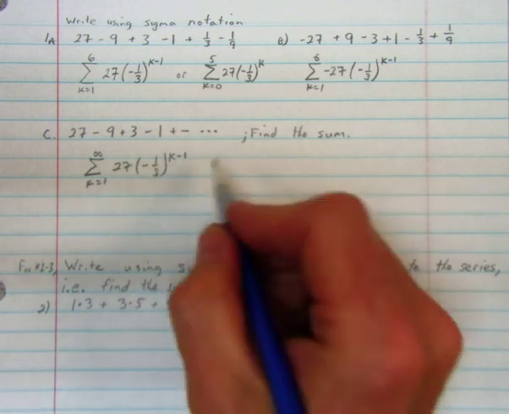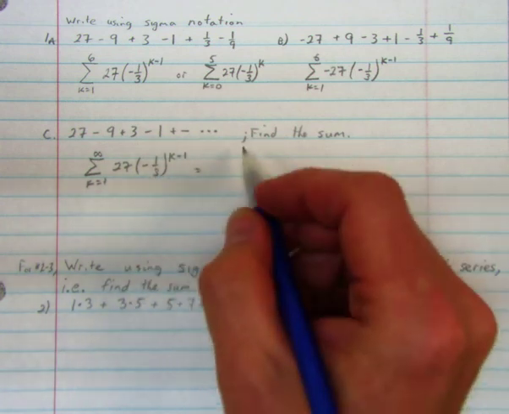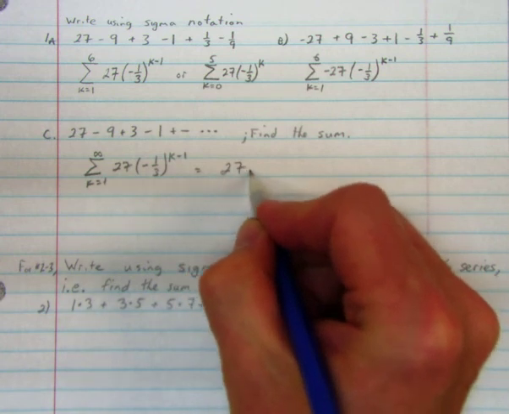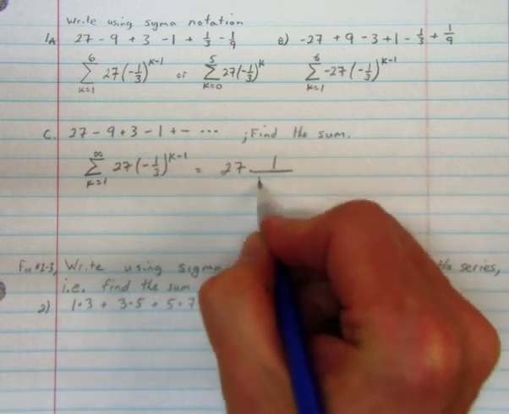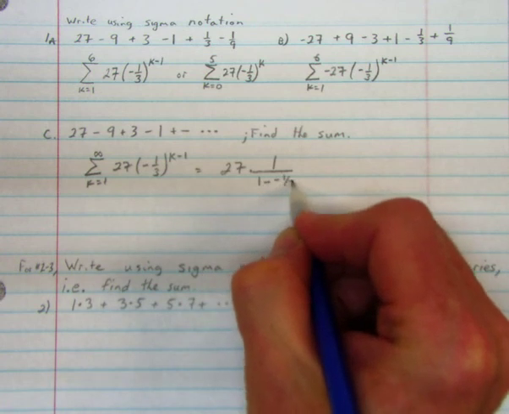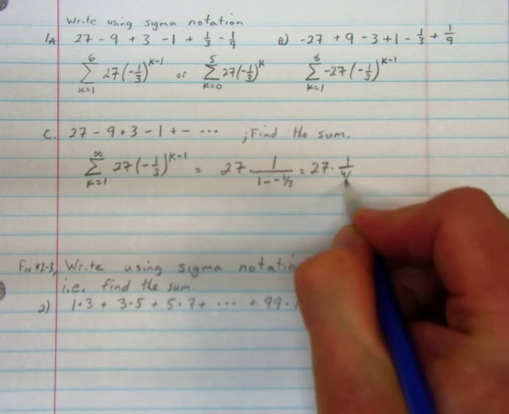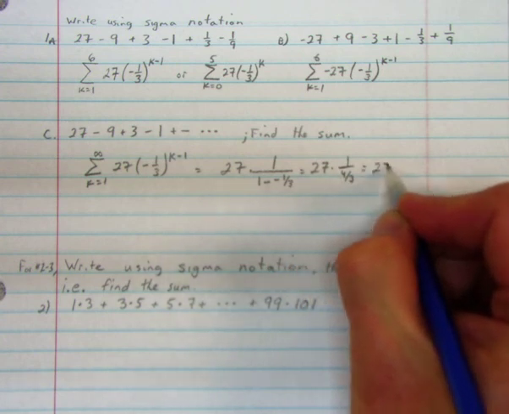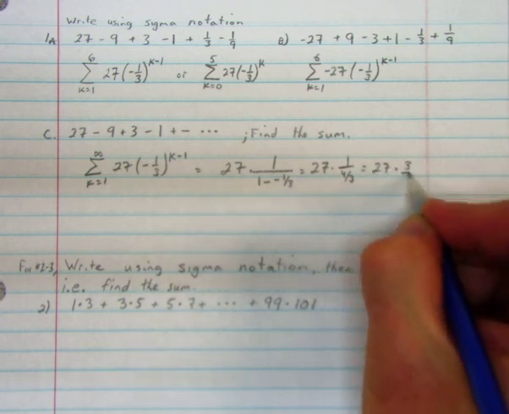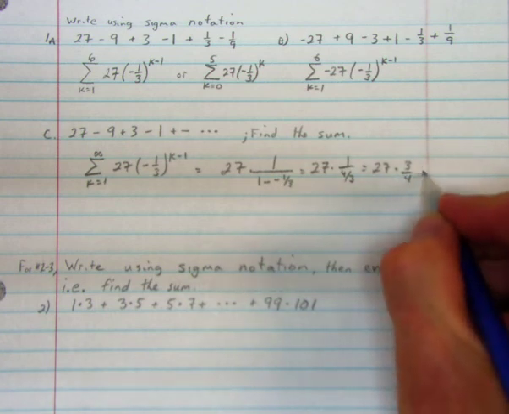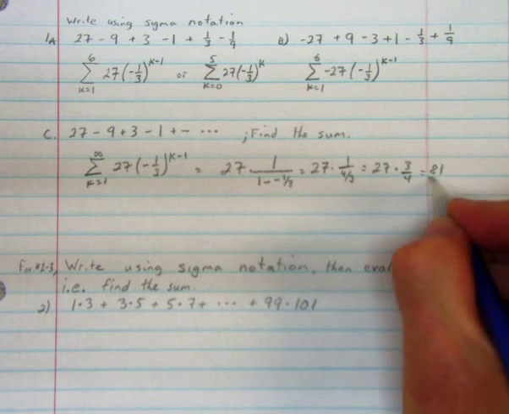Now we're finding an infinite sum. It's an infinite geometric sum, and we know how to find the formula for that. We have 27 times 1 over 1 minus r, and r is -1/3. So 27 times 1 over 4/3. We'll flip and multiply. That'll be 3/4, and that gives us 81/4.